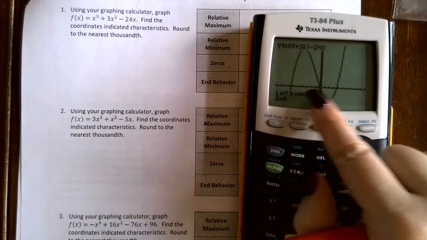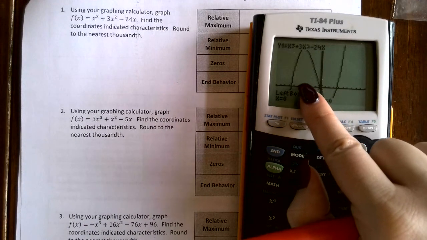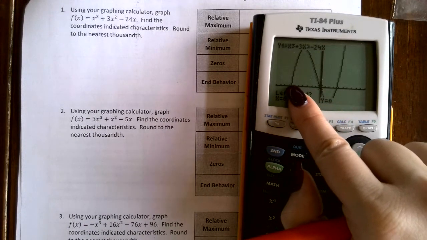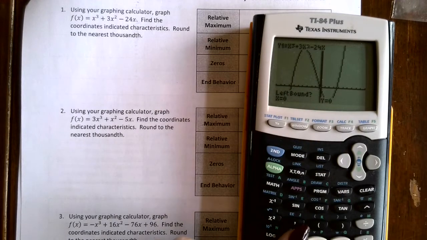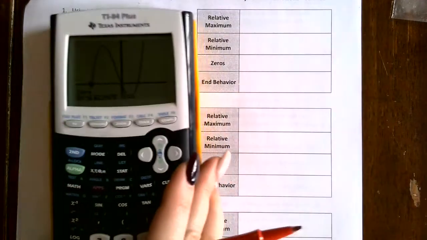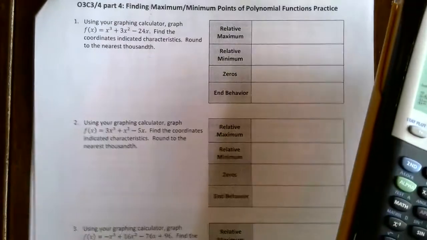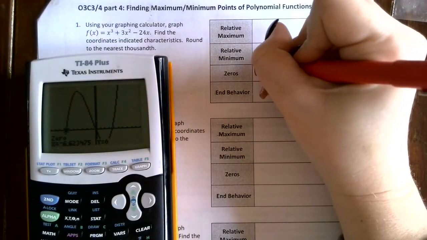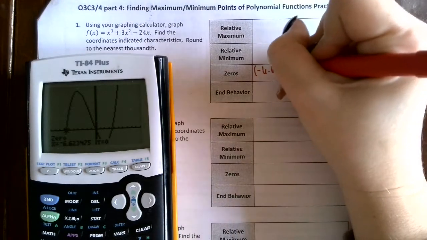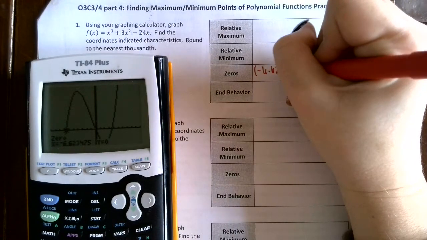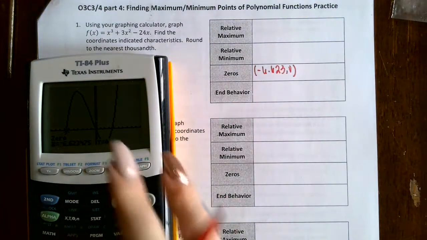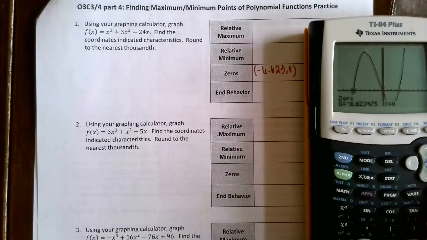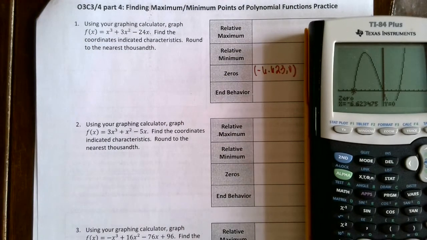This one: 1, 2, 3, 4, 5, 6, 7, so it's between -7 and -6. Again, we're rounding to the nearest thousandth, so this would be -6.230. I'll just pause there for a minute.